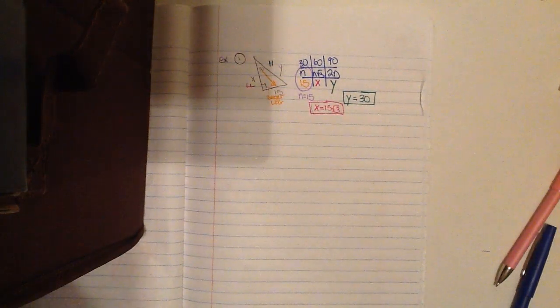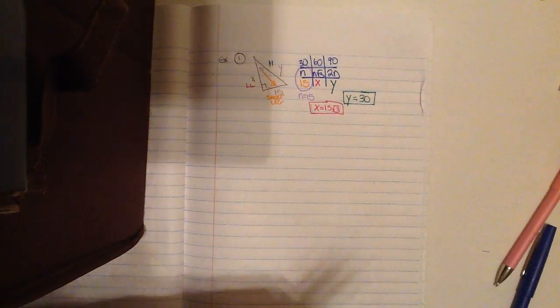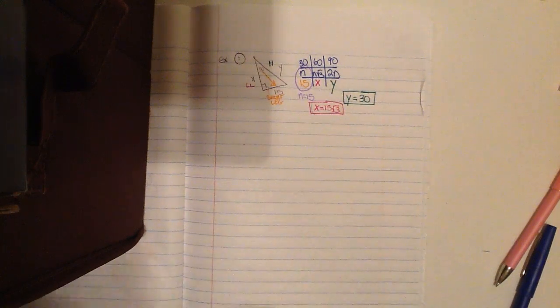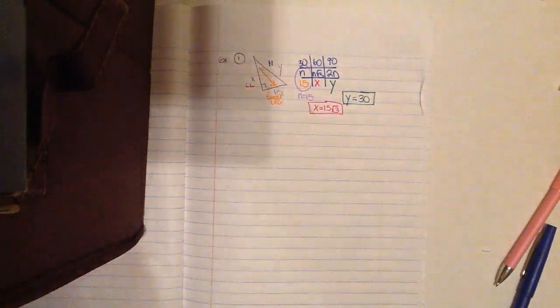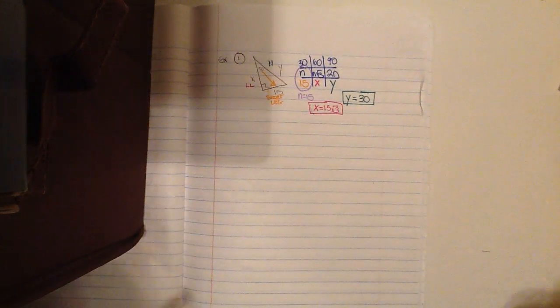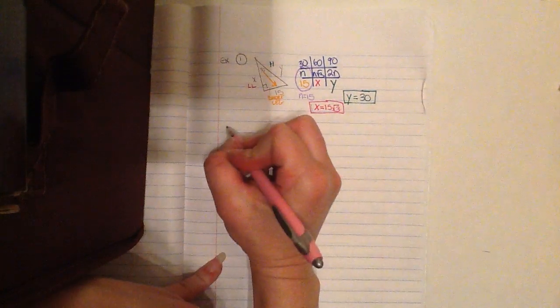When we're doing special right triangles, we want to stay away from doing trig using sine, cosine, or tangent, because we want to be able to get our answers in exact form, not approximate form. Let's go ahead and go on to a second example.